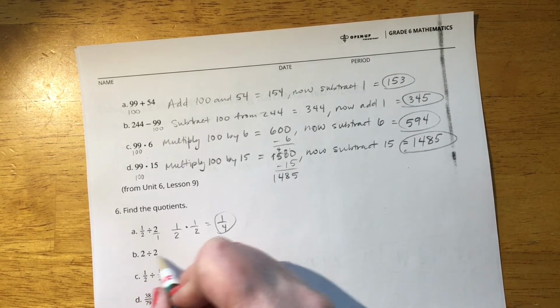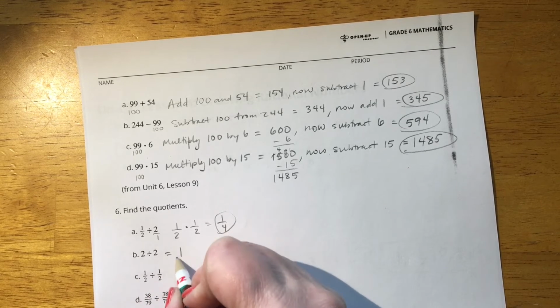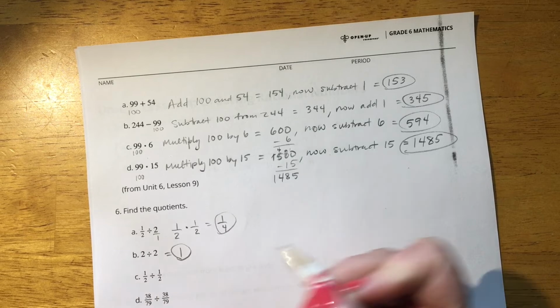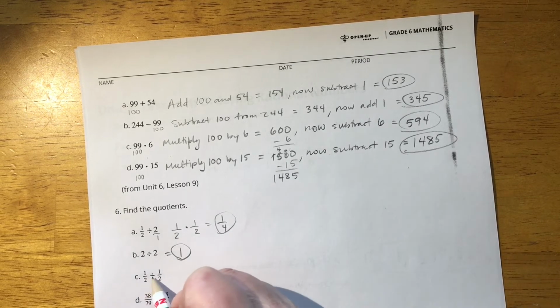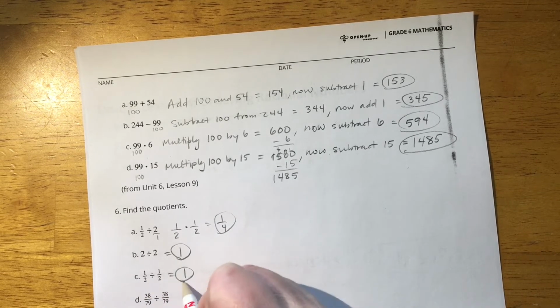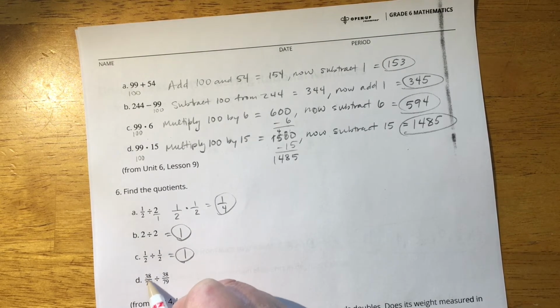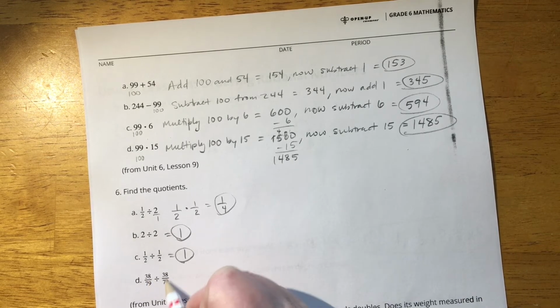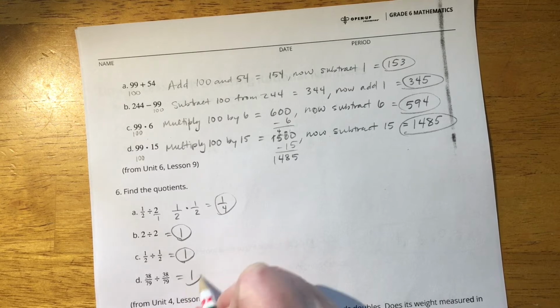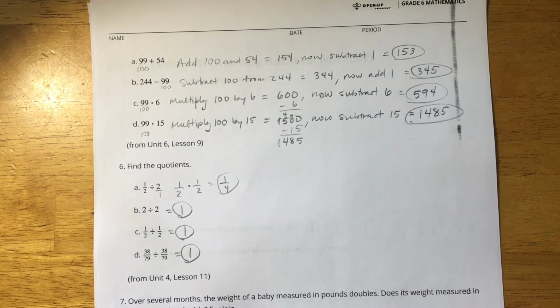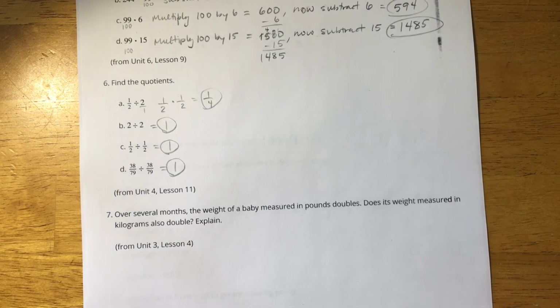Oh, can't get any easier than 2 divided by 2. We already know that's 1. Oh my goodness, 1/2 divided by 1/2. Do I even need to do the math here? No, because they're the same. So that equals 1 as well. Sweet. Oh my goodness gracious. 38/79 divided by 38/79. Do I even have to think about that? No, because again, they're the same number. So that's just 1. Holy cow. Fast and easy. Last one, number 7.